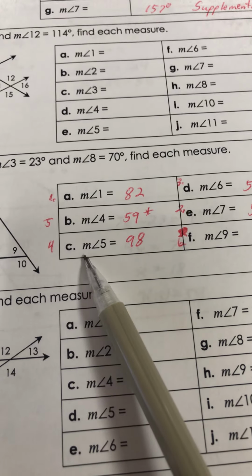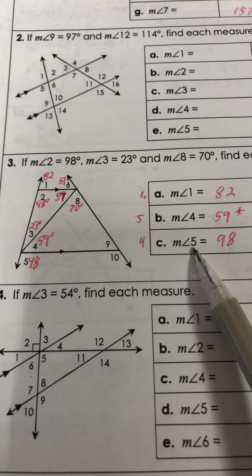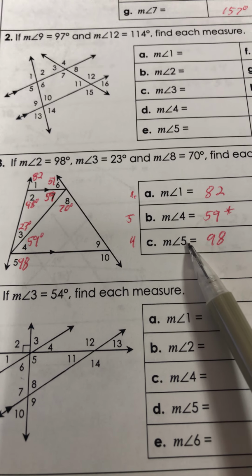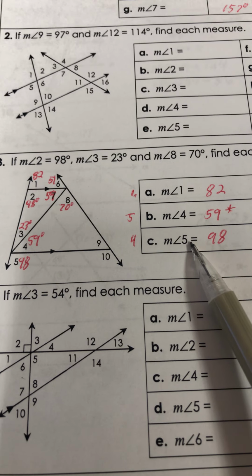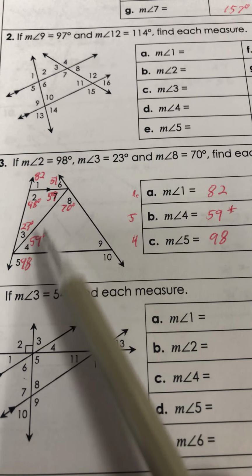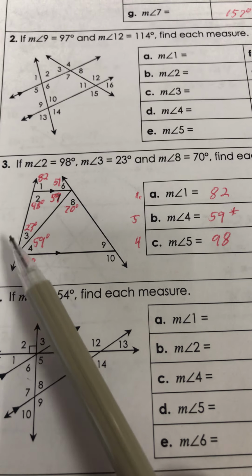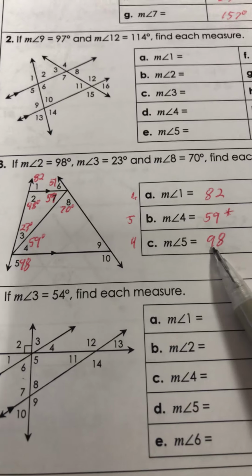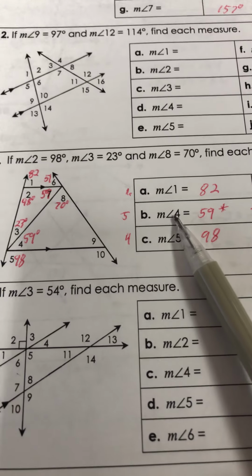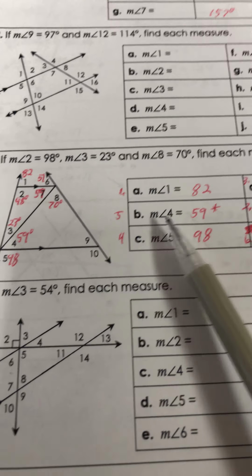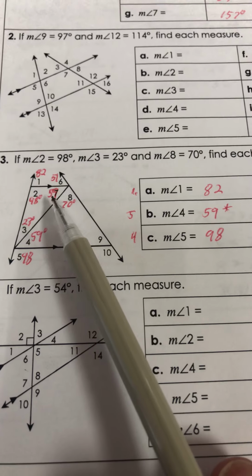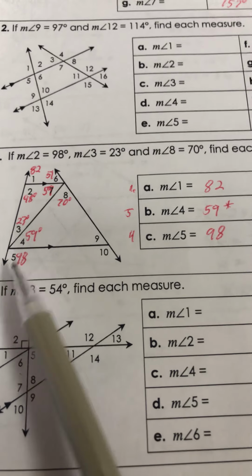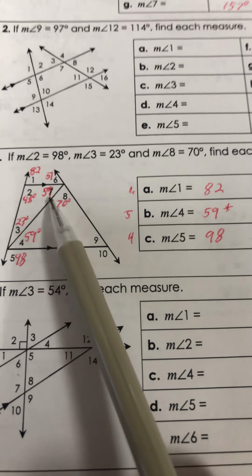And then I did this one next, measure of angle 5. That was because I had these two. I did the same thing. This is a straight line right here. So 180 minus 23 minus 59 gave me 98. Oh no, that's not how I did it. I did that one, yeah, because I didn't know this one yet. I did angle 4.